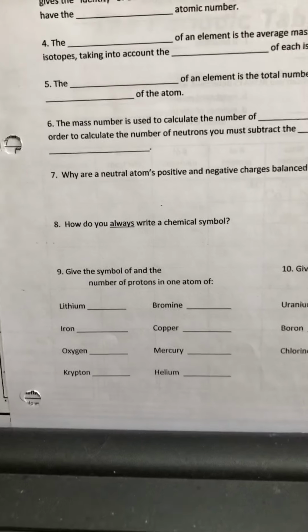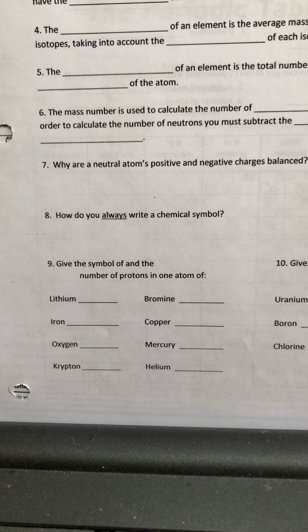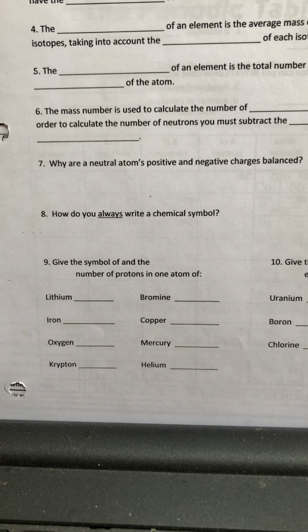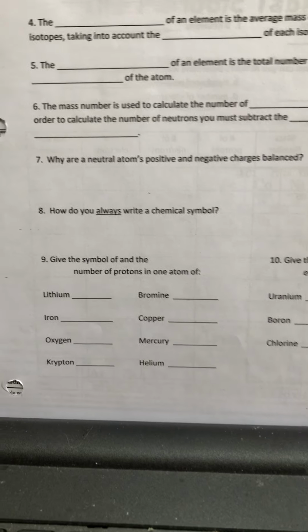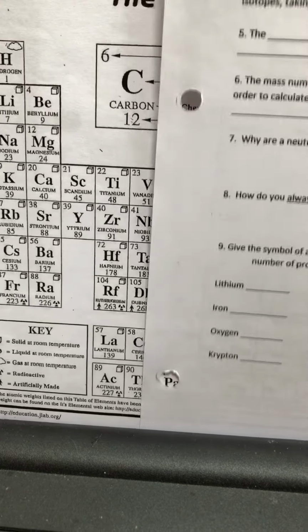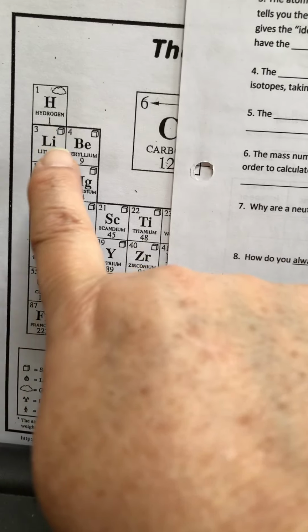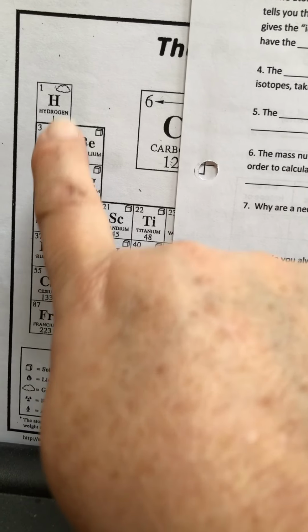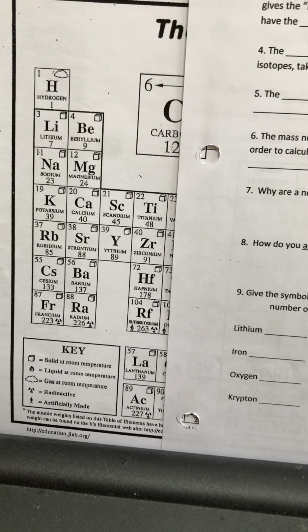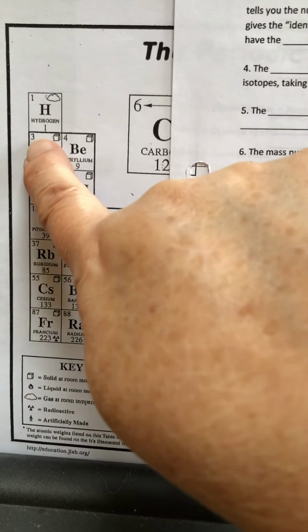Look down at number 9. Number 9 says, give the symbol of and the number of protons in one atom of those 8 elements. So lithium is right here. It's the first one. So you would write capital L, lowercase i, and then a 3 because it has a 3 here.